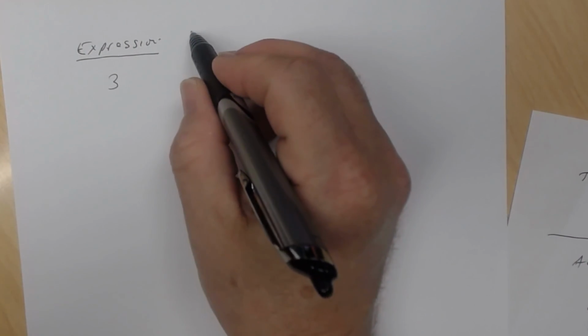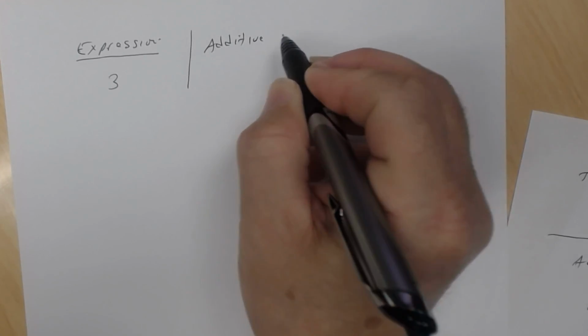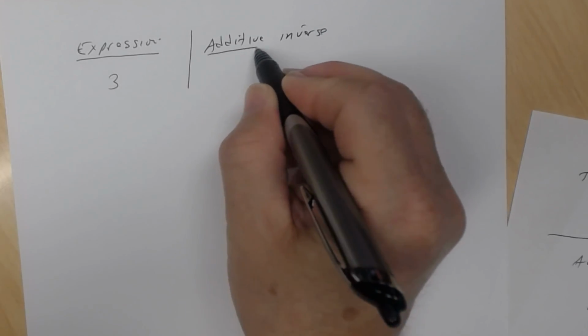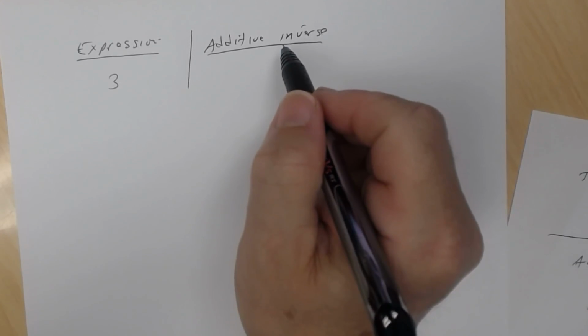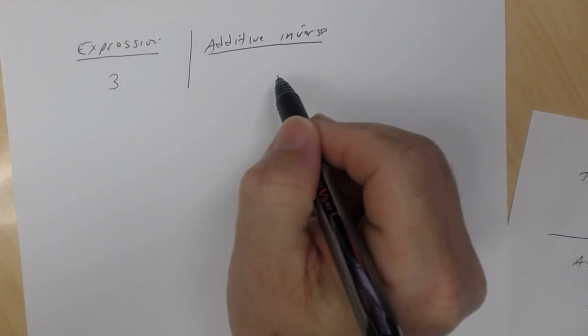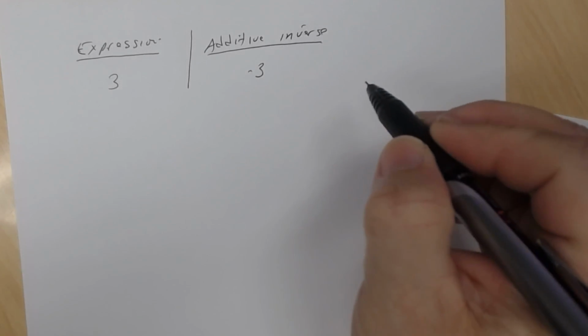And I want you to determine the additive inverse. Well, remember, another word for additive inverse is the word opposite. So if my expression is 3, then its additive inverse is a negative 3.